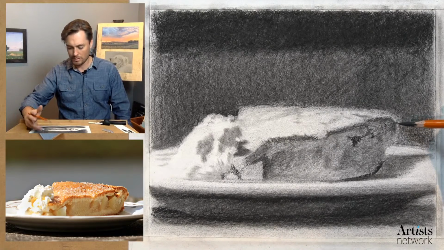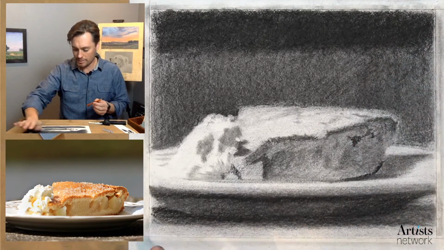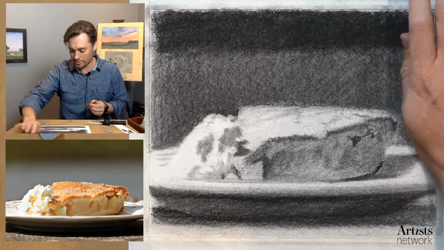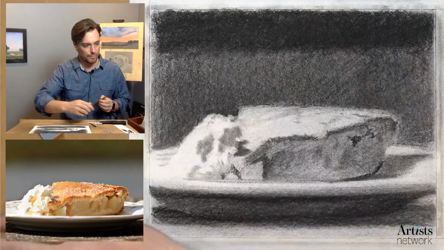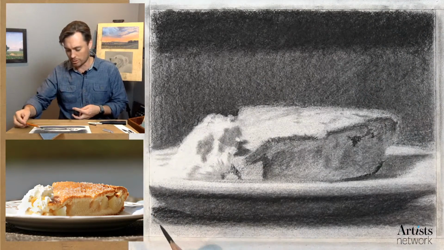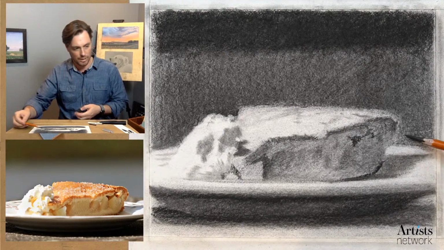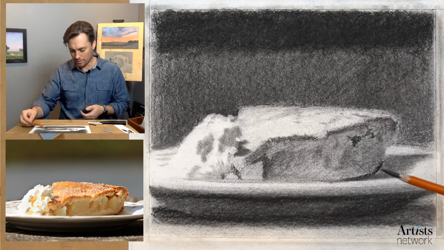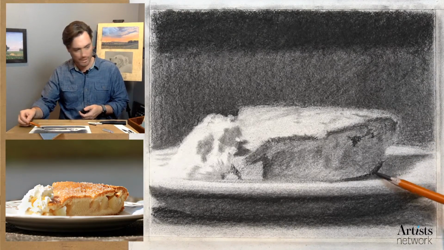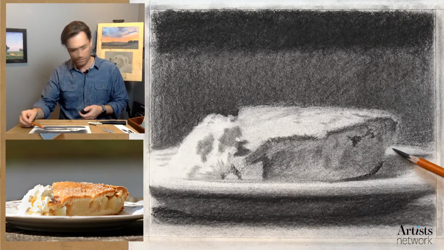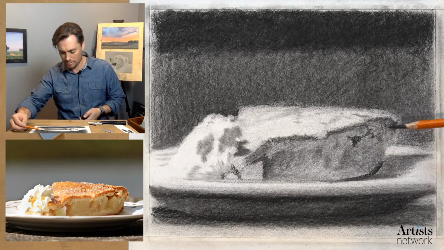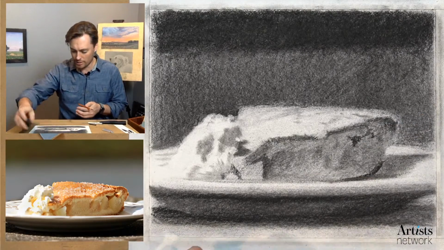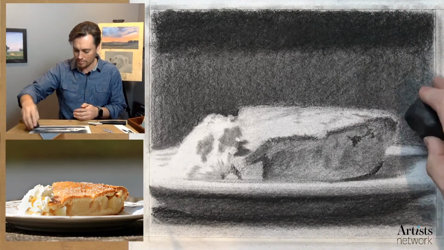And I think I need this side to be a little bit lighter. So before I use an eraser, I'm going to see if I can just lift a little bit with my palm. That might be a little bit too much. What I'm looking for is this alternating sequence between light and dark here. We have the pie darker against that shadow, then we have light, this is darker, and then this part here is darker than the background. I think I want to increase that contrast a little bit.